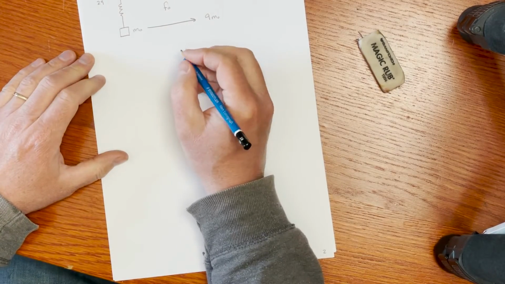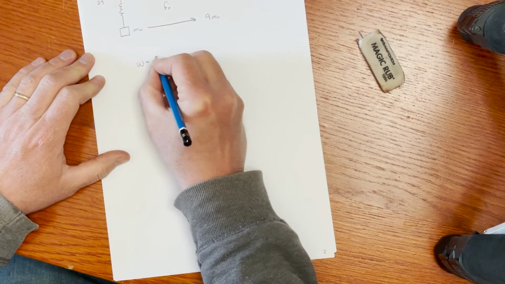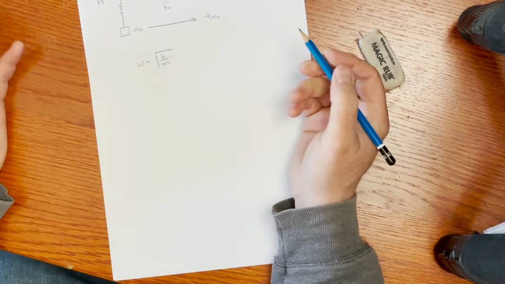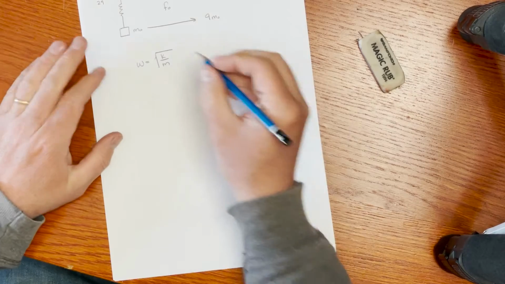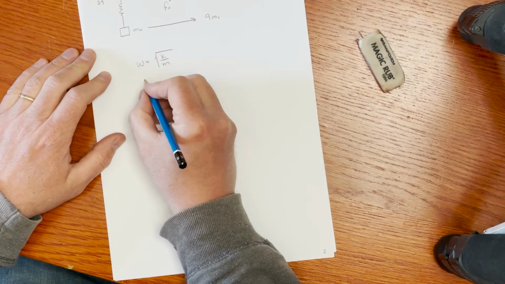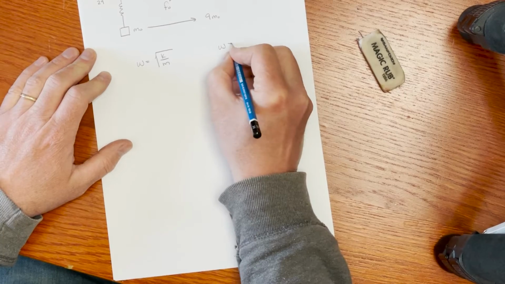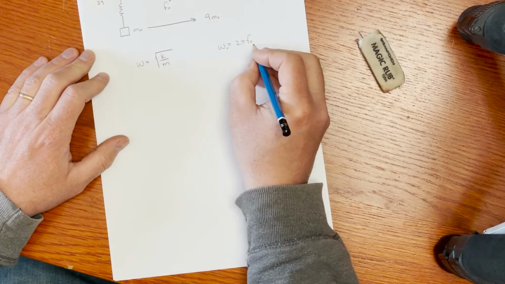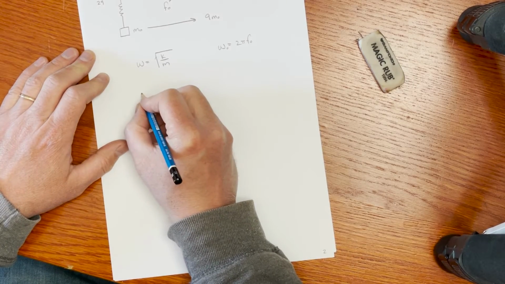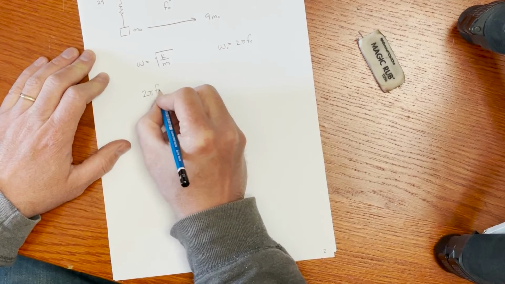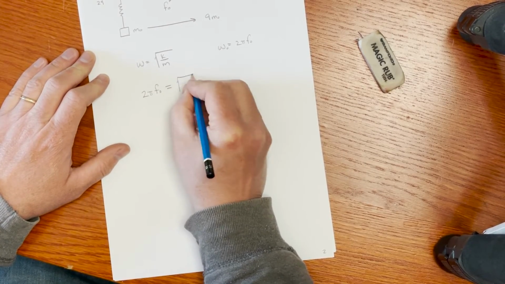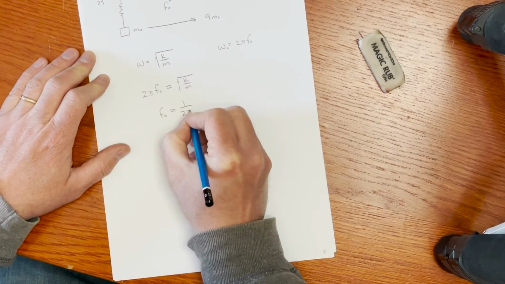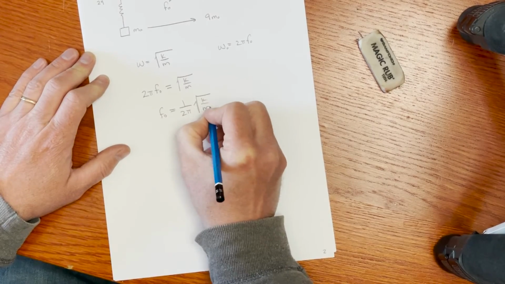Okay, so for my solution, I'm going to write down my angular frequency, so the square root of k over m, and I know what m naught is. Now I don't know what omega is, but I'm interested in the frequency. I know that omega is equal to 2 pi times the frequency, so my omega naught is 2 pi times the frequency. So I'm going to say that 2 pi f is equal to the square root of k over m, and then I can say that my f naught is equal to 1 over 2 pi times the square root of k over m.